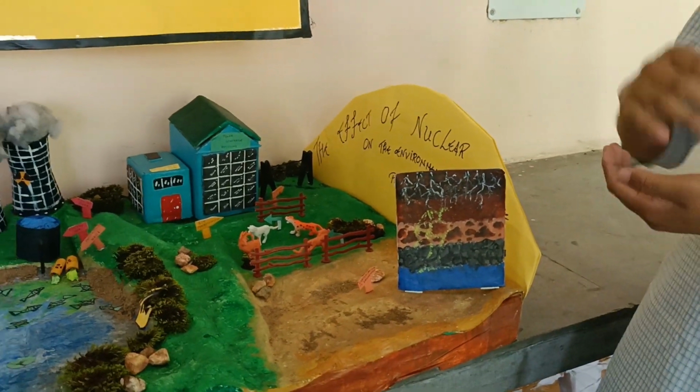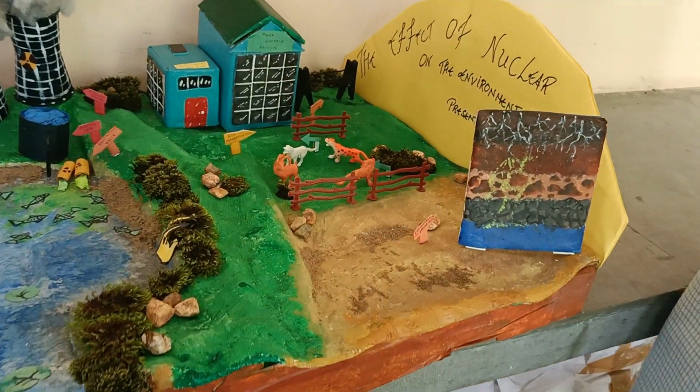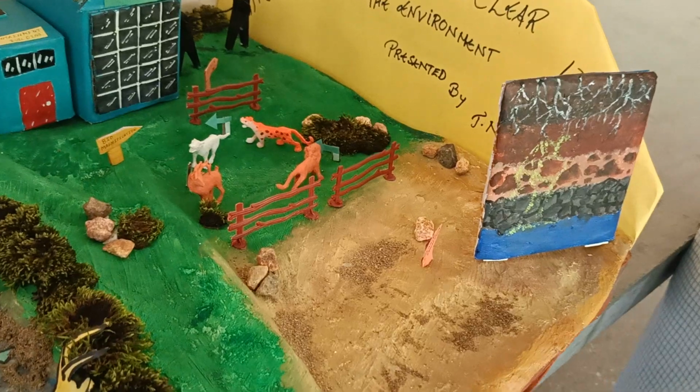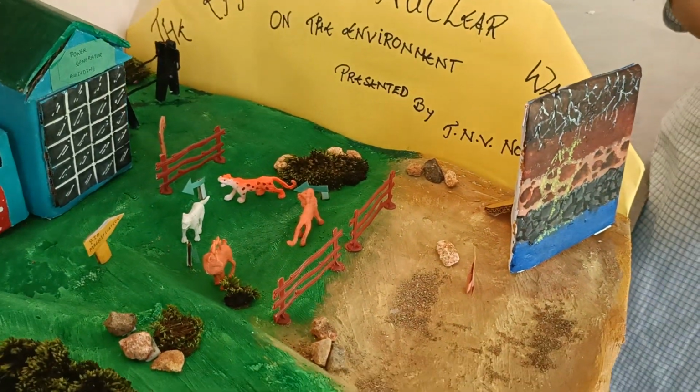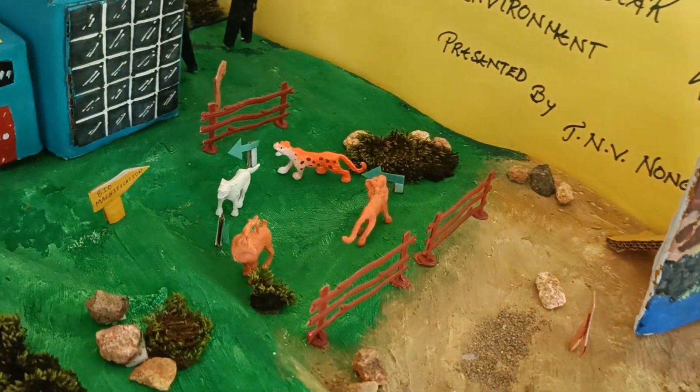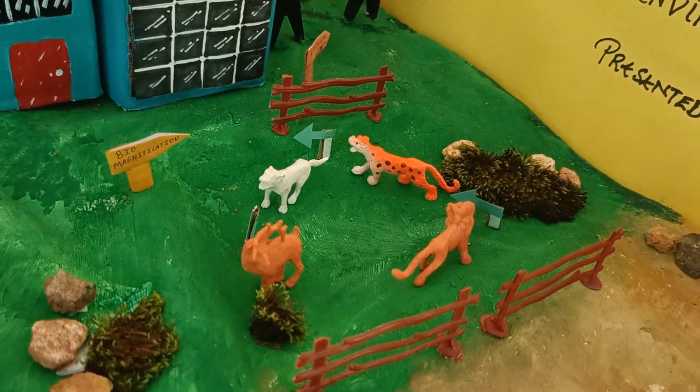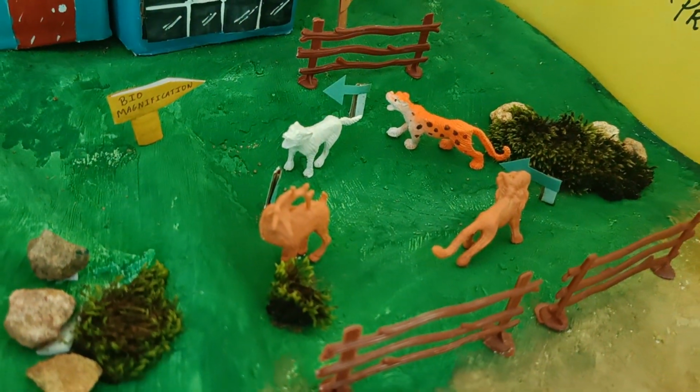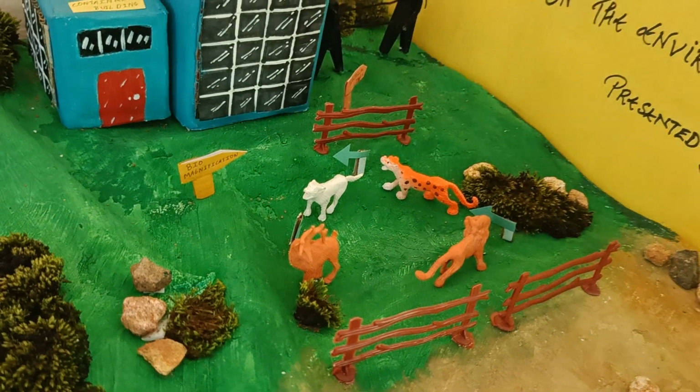Next, we're going to look into animals. In animals, it is mostly through contaminated water or contaminated soil, but sometimes it can also enter animals through the food chain. For example, here it is biomagnification.